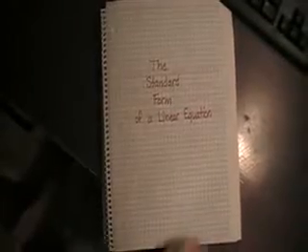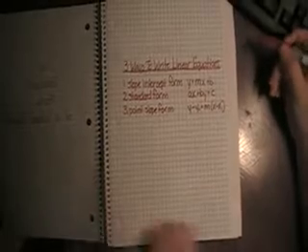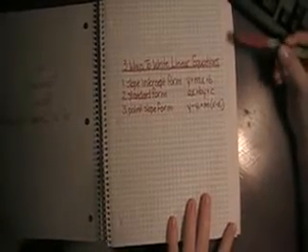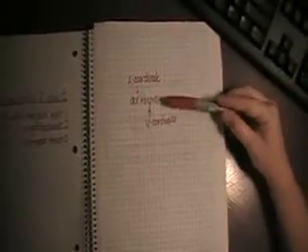Today I'm going to talk to you about the standard form of a linear equation. There are three different ways to write linear equations: slope-intercept form, which we've already discussed, standard form, and point-slope form. This is the standard form. The a, b, and c could represent any numbers, and the x represents an x coordinate, the y represents a y coordinate.